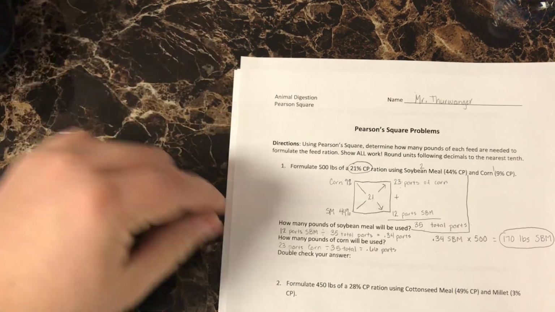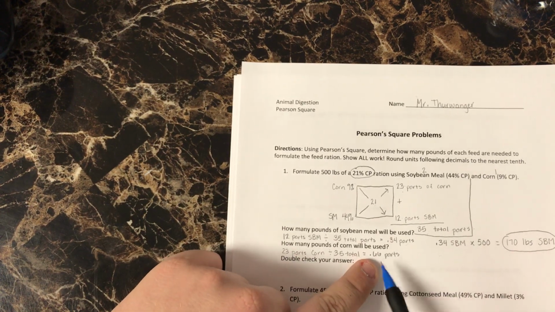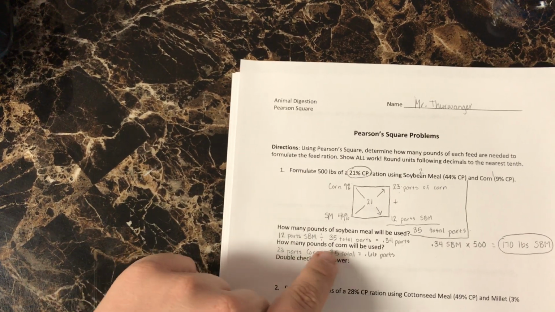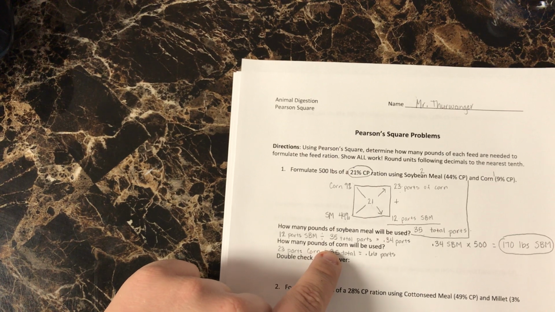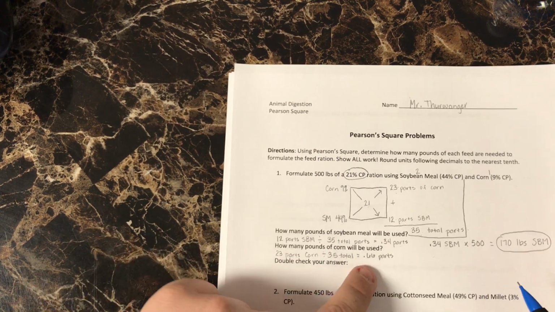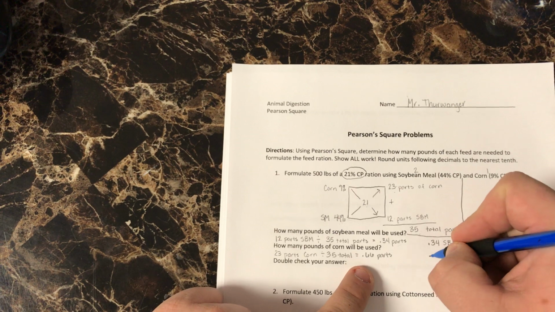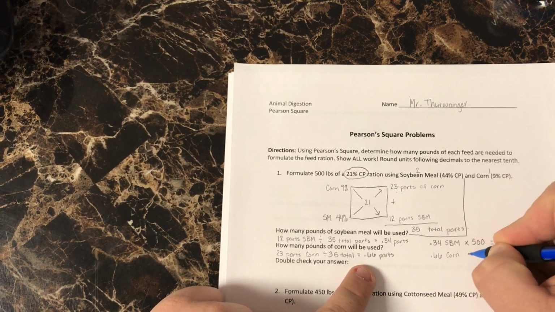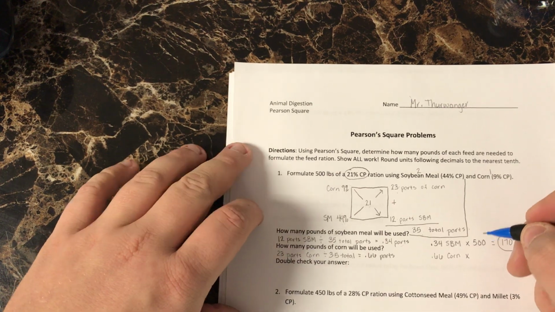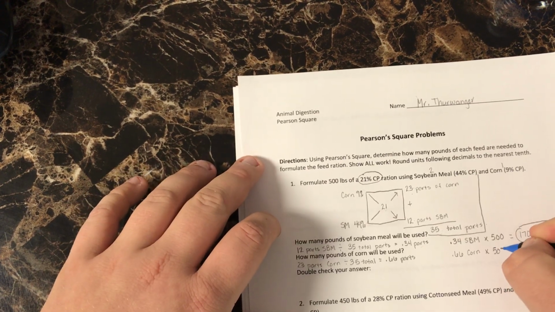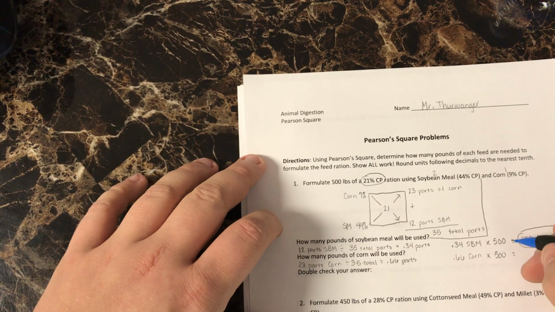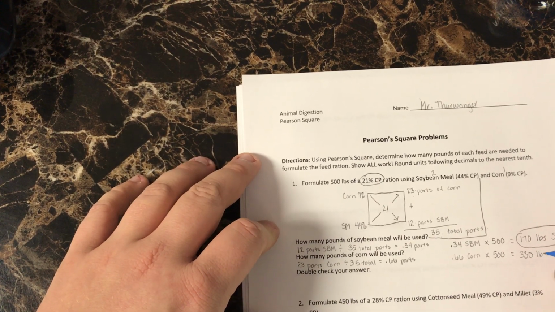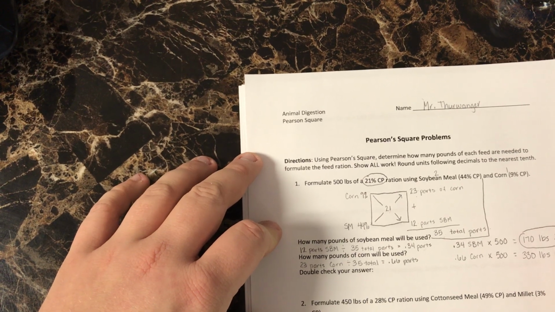Obviously a much larger number. So we're going to take, just as we did up here, because remember we're still trying to find the total pounds of corn, this 0.66 of corn, and we're going to multiply it by 500, which is going to equal 330 pounds of corn.